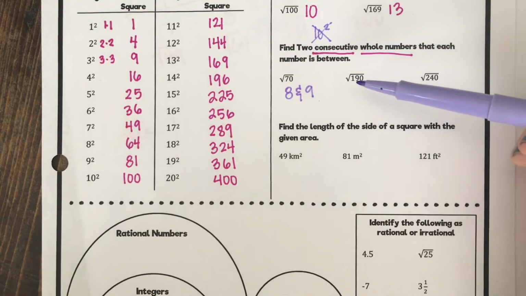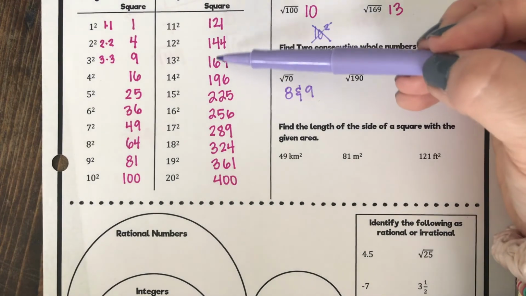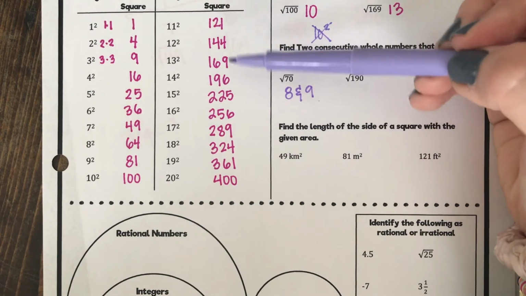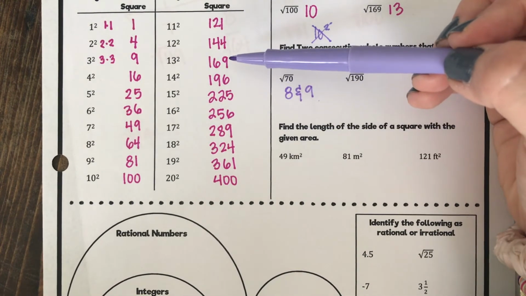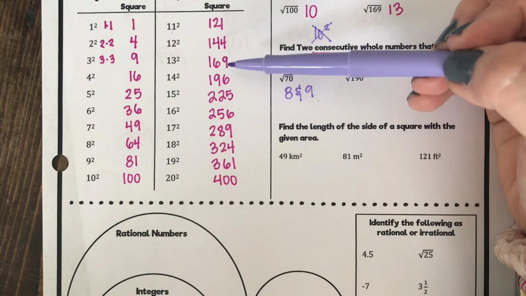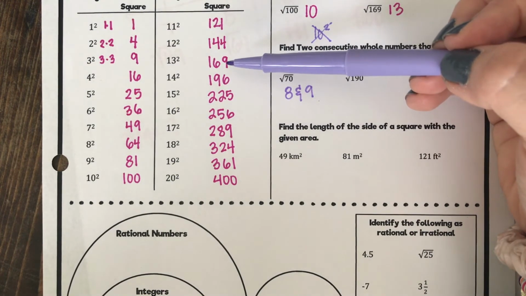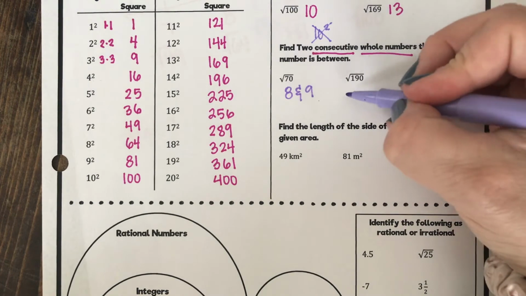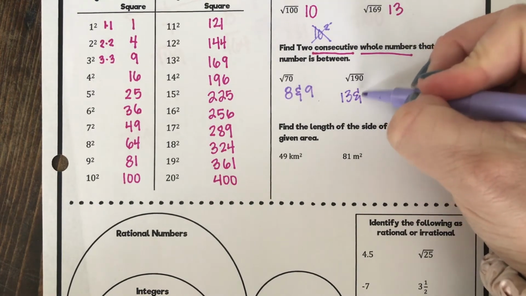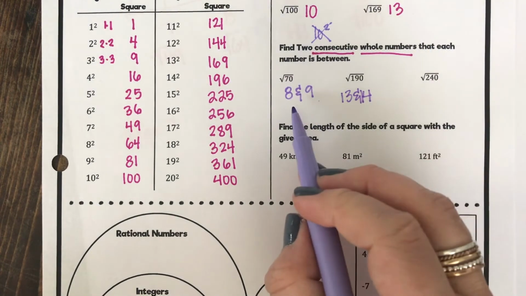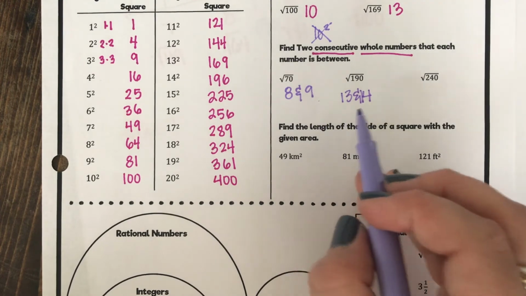So look at this one, the square root of 190. Okay, I'm looking, well, which one does it come in between? It comes in between 169 and 196, which are 13 and 14. So those are my two consecutive, in a row, whole numbers.